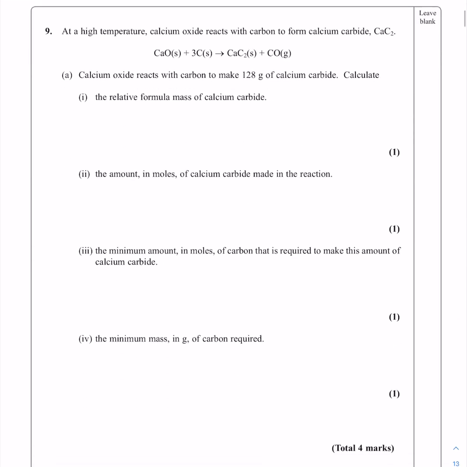Question 9. At high temperature, calcium oxide reacts with carbon to form calcium carbide. CaO plus 3C gives CaC2, ده calcium carbide, plus CO. Question A. Calcium oxide reacts with carbon to form 128 gram of calcium carbide. Calculate the relative formula mass of calcium carbide.